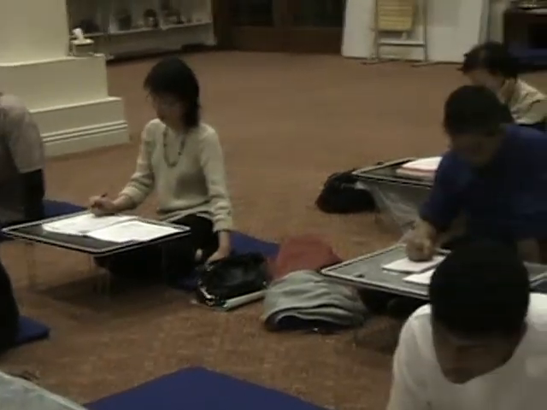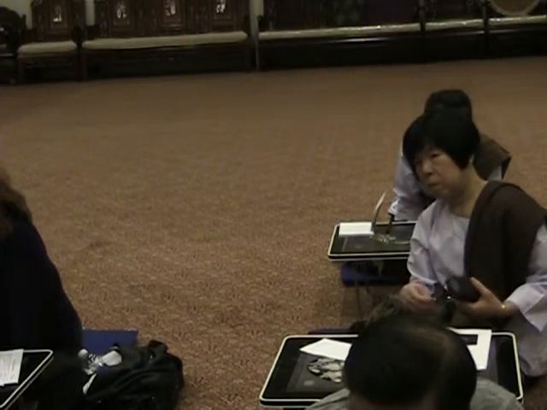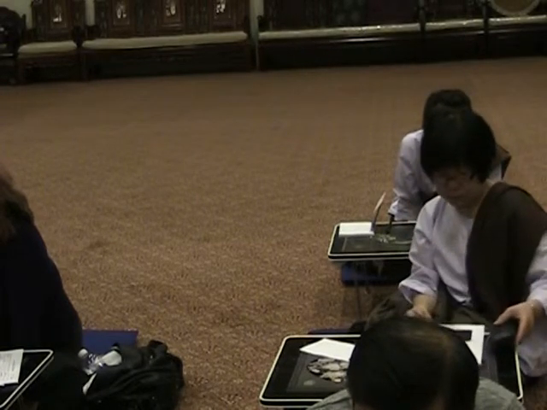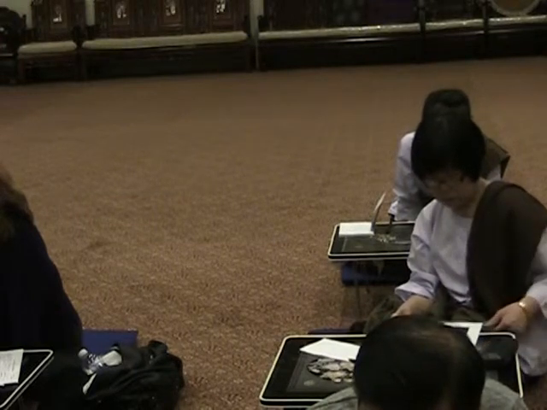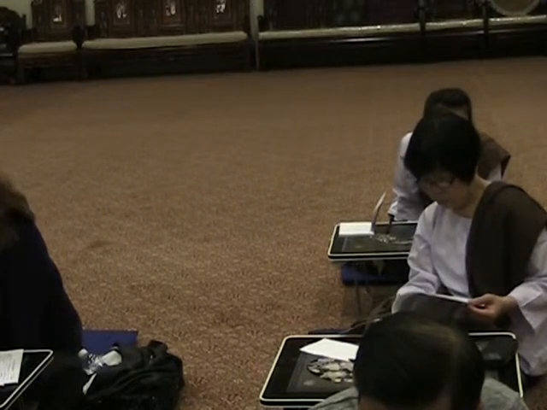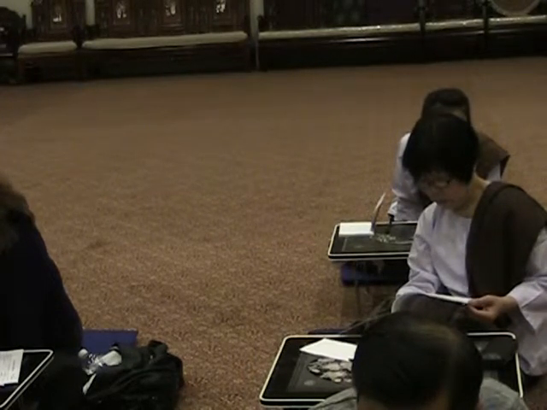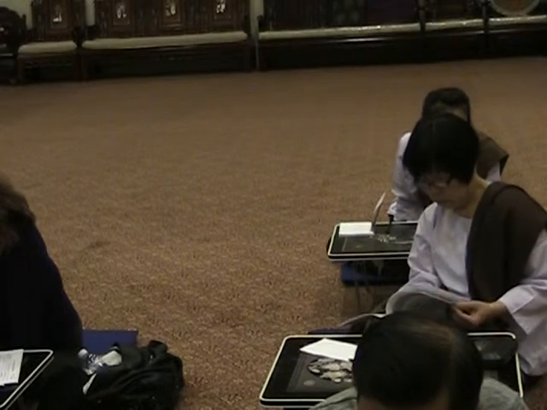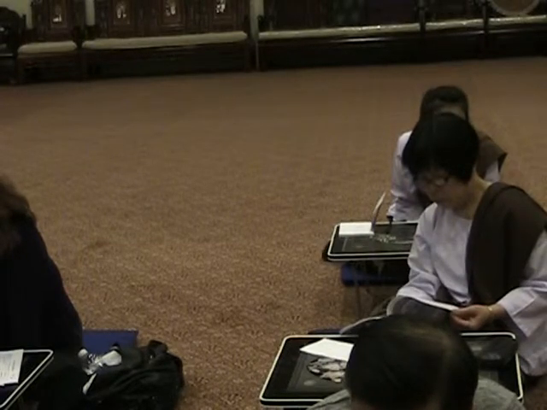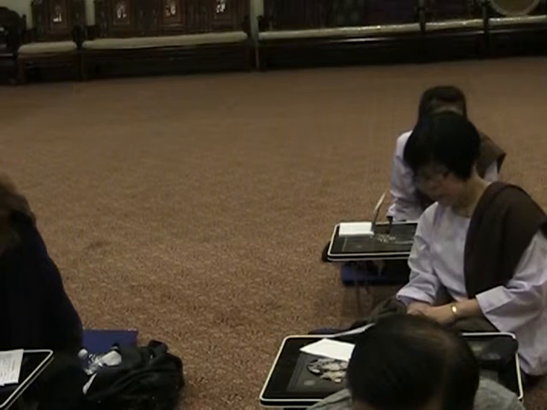The second, path consciousness of the once-returner, in Pali we call Sakadagami Magga Citta. The third one, Anagami Magga Citta, the third path consciousness of the non-returner. The fourth one, Arahatta Magga Citta, the fourth path consciousness of the Arahant. So, briefly: Sotapatti Magga, Sakadagami Magga, Anagami Magga, Arahatta Magga. Just remember that.